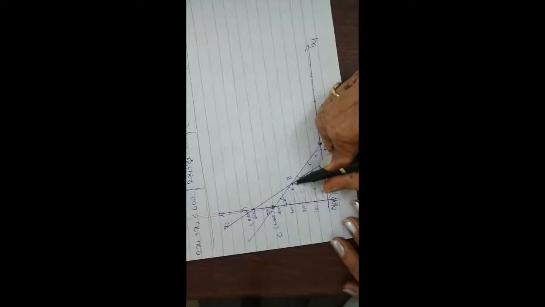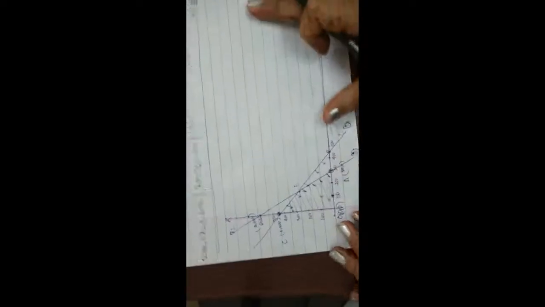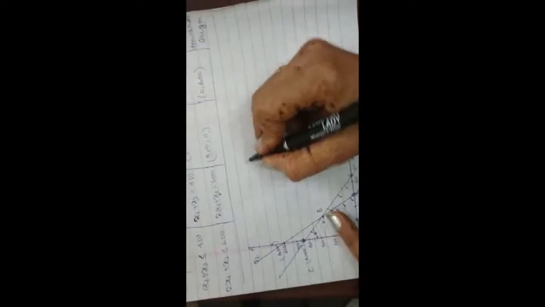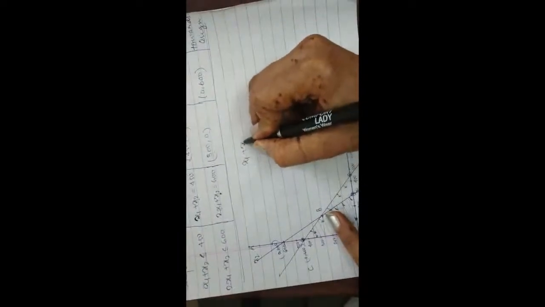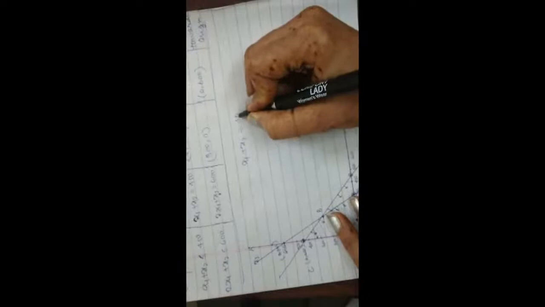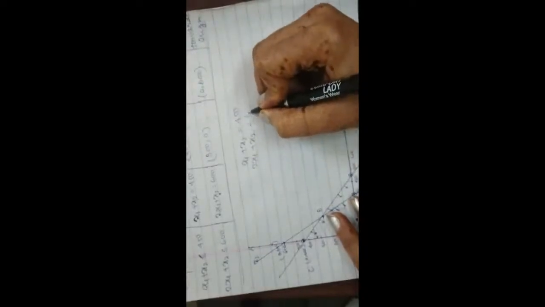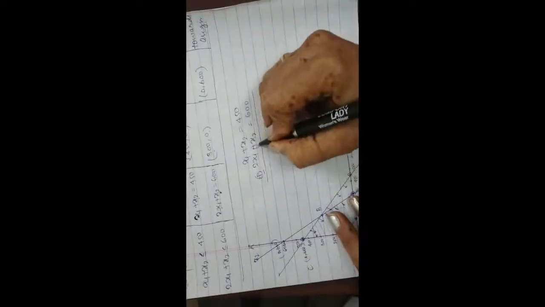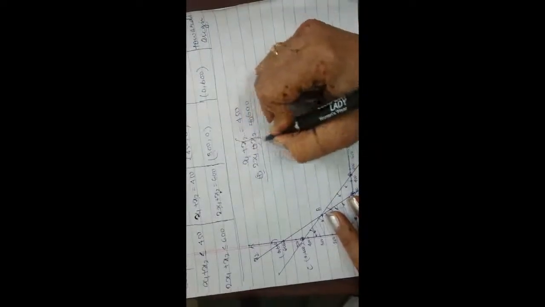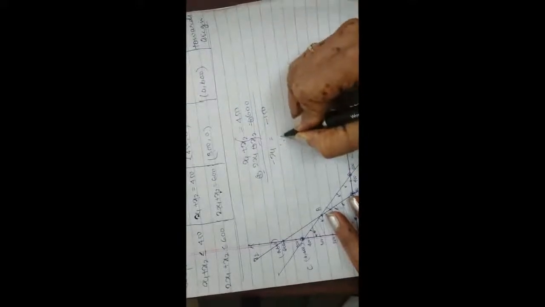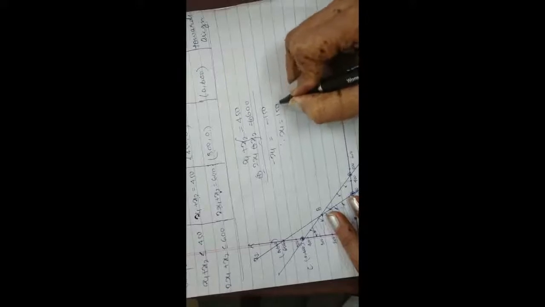B point is the intersection point of the two lines, so I'll have to find the common point. That is x1 + x2 = 450 and 2x1 + x2 = 600. I'll subtract, so I'll get minus x1 = minus 150. Therefore, x1 = 150.